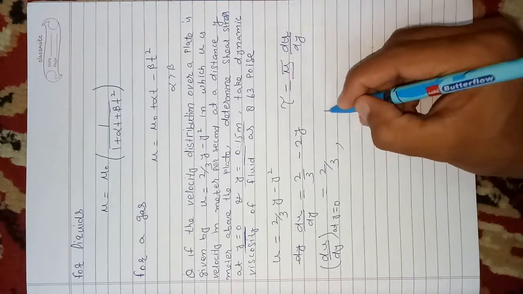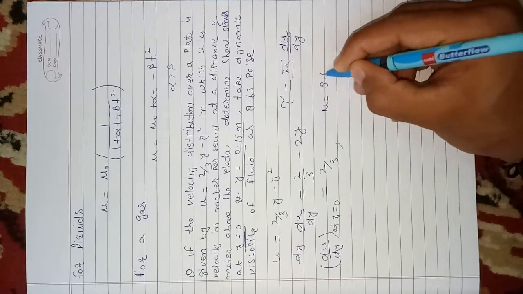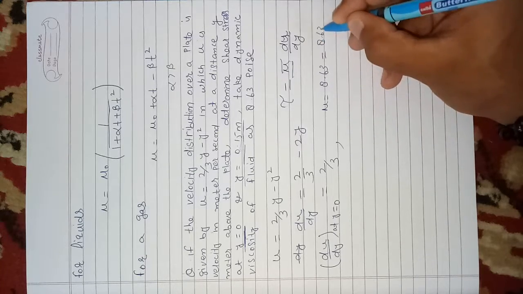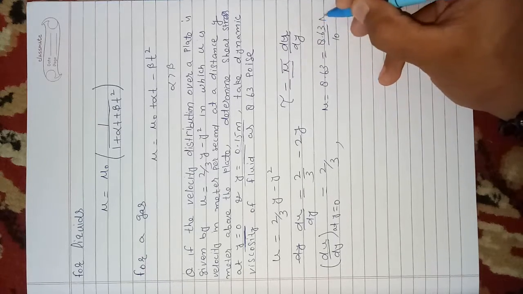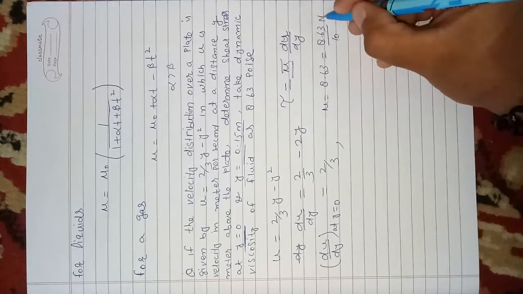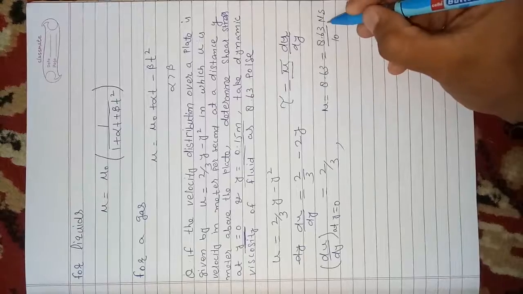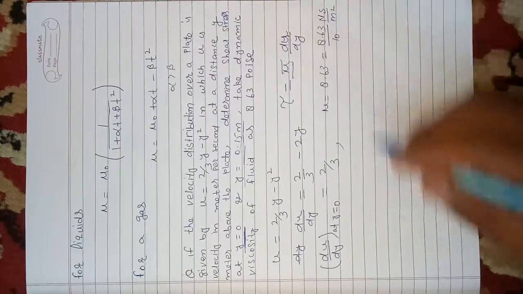Now mu is given, that is 8.63 poise, so that will be 8.63 divided by 10 Newton second per meter square.